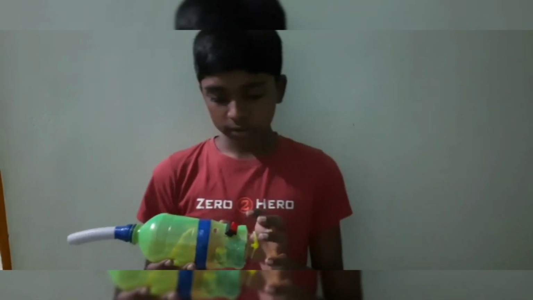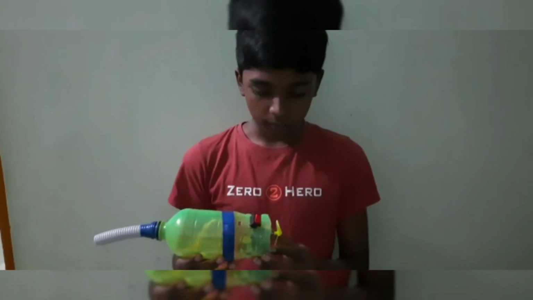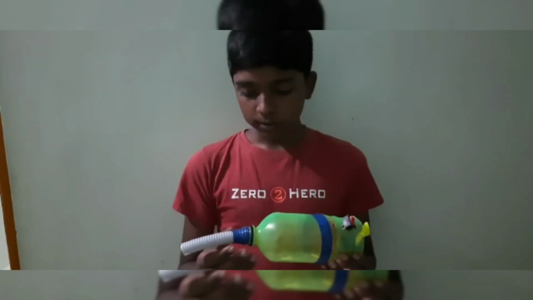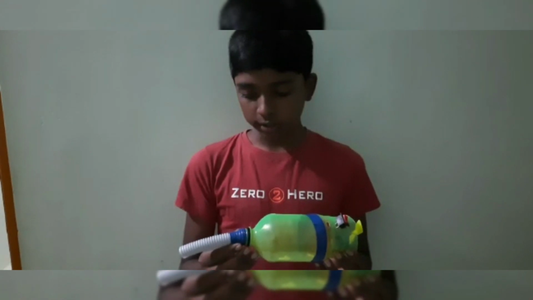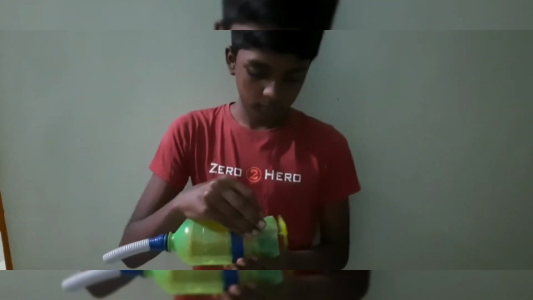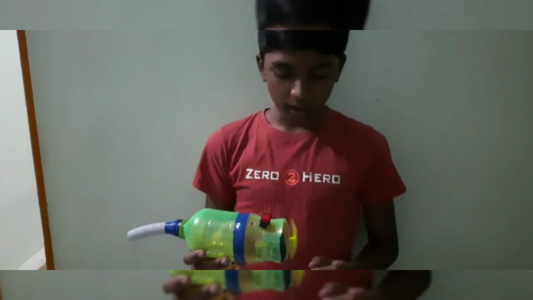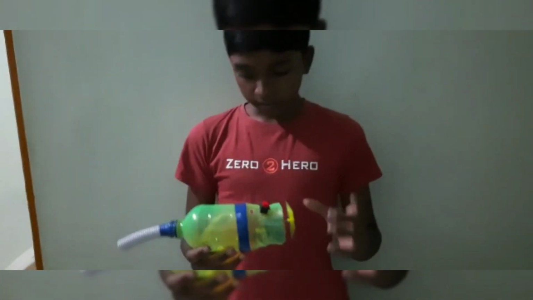The switch is also connected with the DC motor to power it on and off. The suction pipe is also connected to the bottle tightly. Now I am going to show how it works. When I turn on the motor, the propeller starts spinning and it sucks the air with the dust particles.